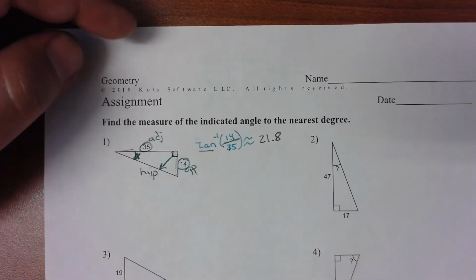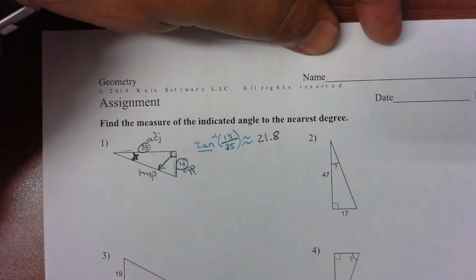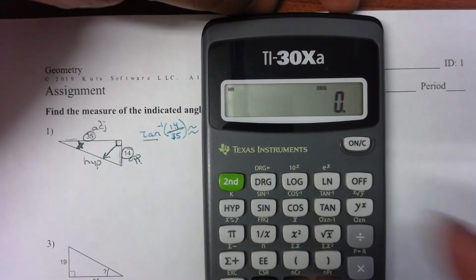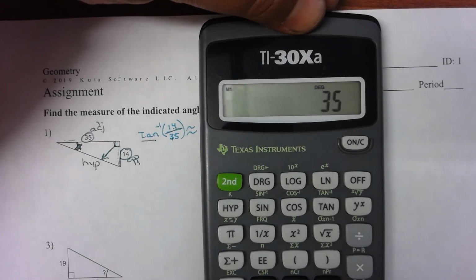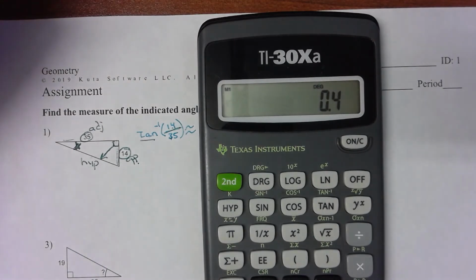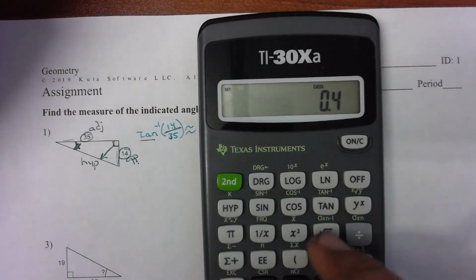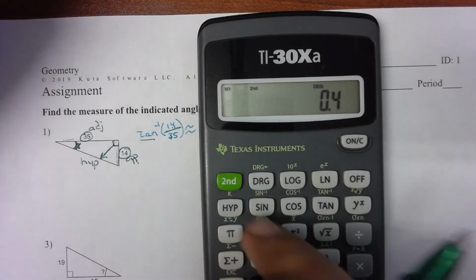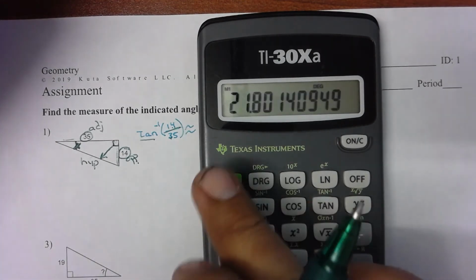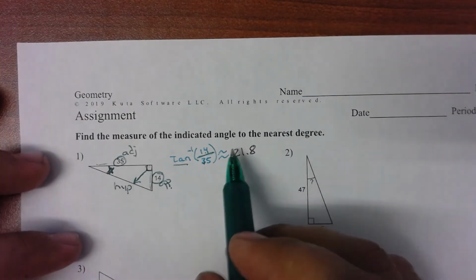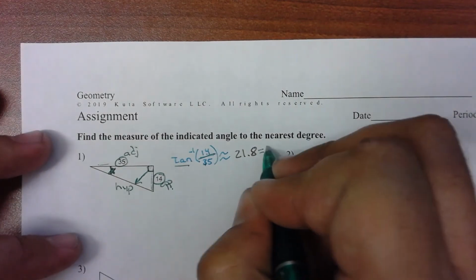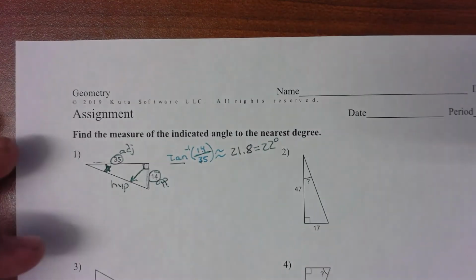Once you get that in the calculator, you're going to do your fraction first. Fraction is just a division sign. So 14 divided by 35, hit equals. Then you're going to do the inverse of tangent, so second and tangent, and that is your answer, 21.8. It actually says round to the nearest degree, so your answer would be 22 degrees.